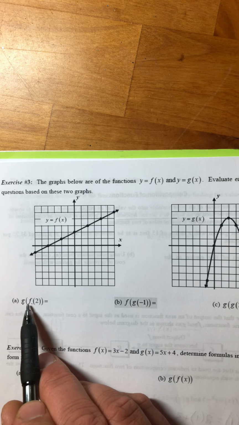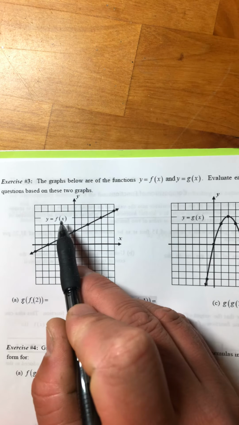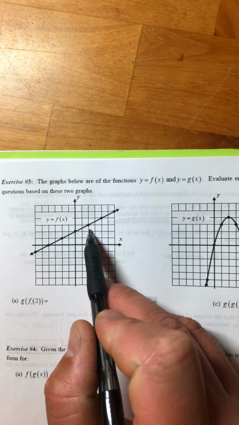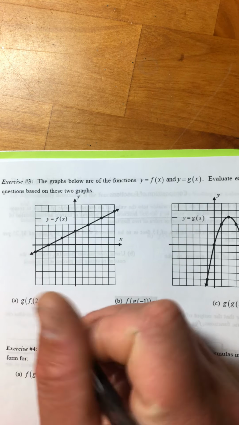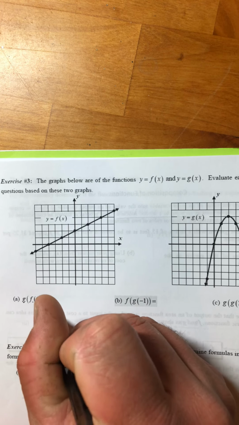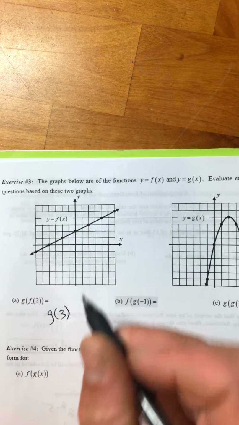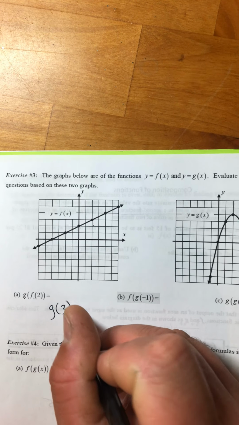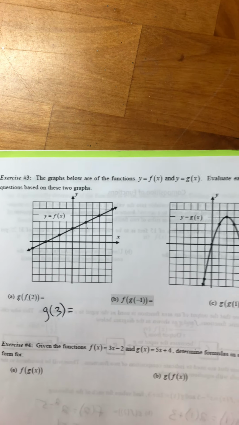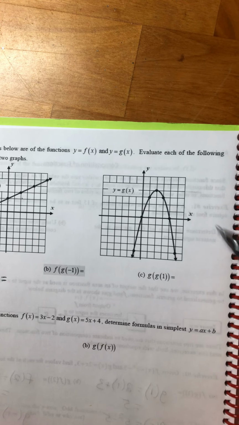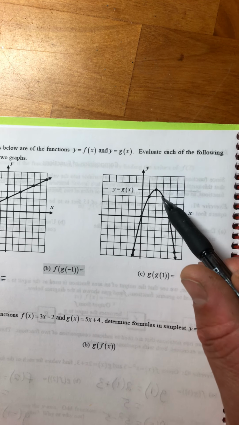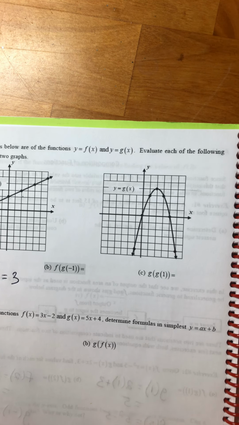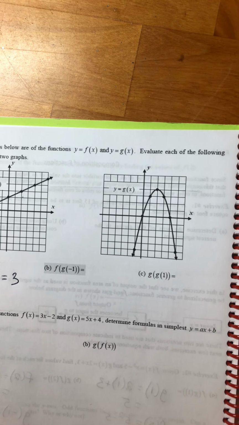So start on the inside first. Do f of 2. Make sure you're on the f graph. F of 2 means what is the height at 2 on the x-axis. So there's 2. The height is 3. So this is going to become g of 3. All right, f of 2 was 3. What's g of 3? Go to the g graph. That's over here. What is the height at 3 on the x-axis? Right, I got 3. Not much work to do. That's about it.